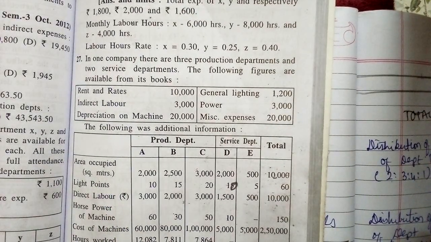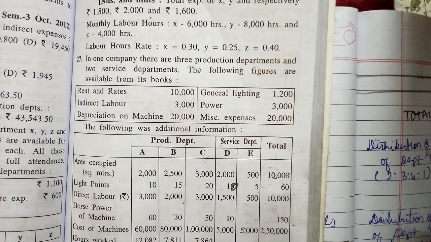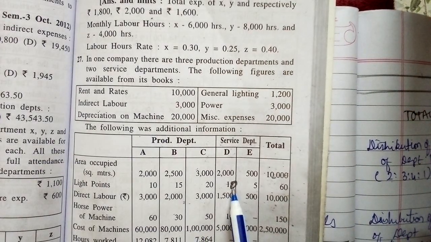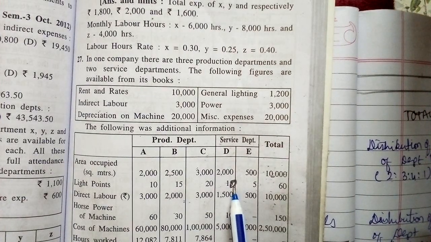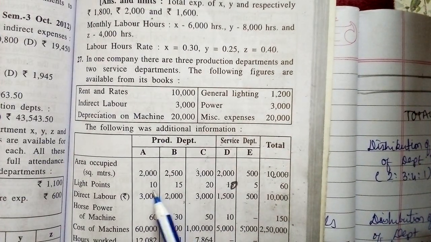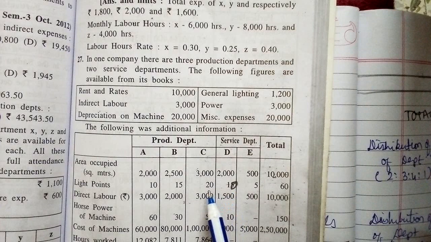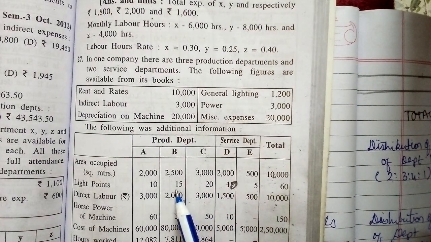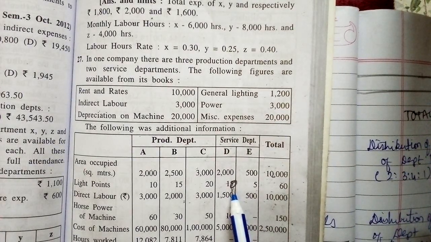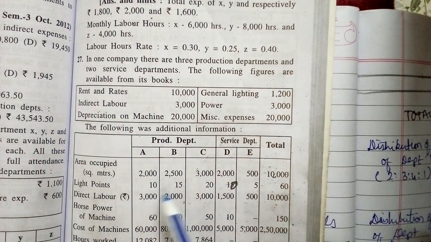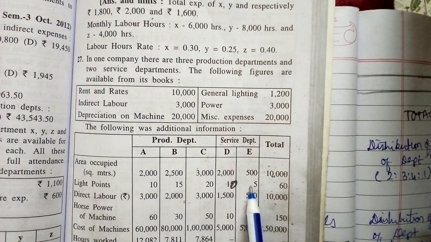There is one more correction in the example question itself. In place of 15, make 10. Department D, light points are 10, not 15. Okay, so 10 plus 10, 20 plus 20, 40, 40 plus 15, 55 plus 5, so that comes to 60. So total is correct. So in place of 15 we need to take 10. So 10, 15, 20, 10 and 5.